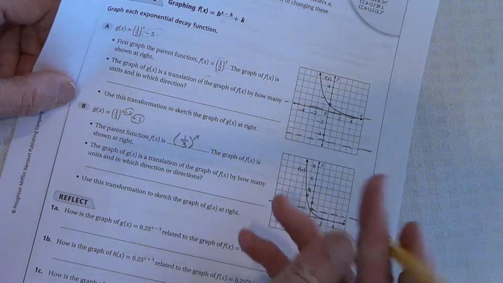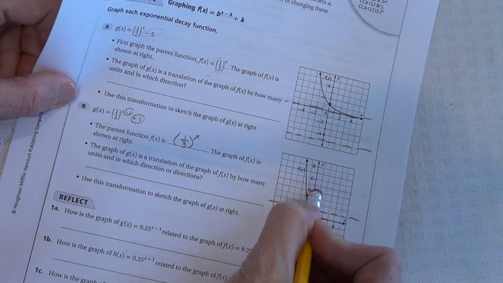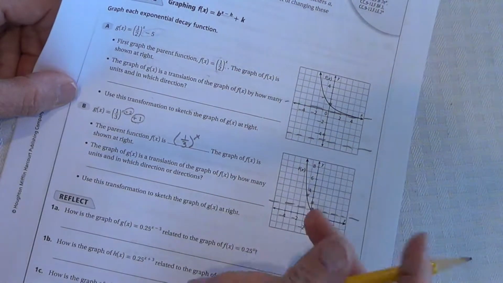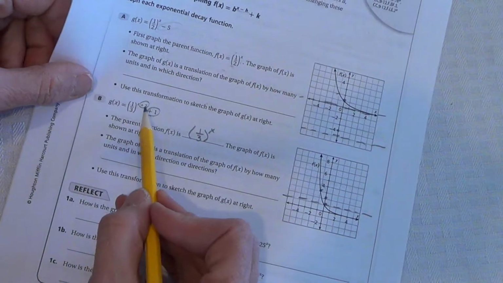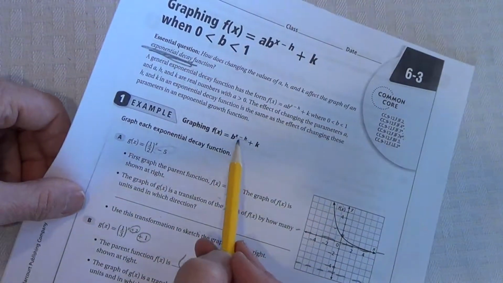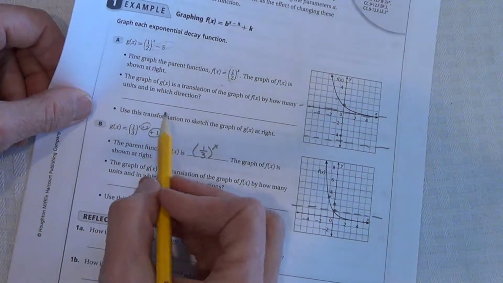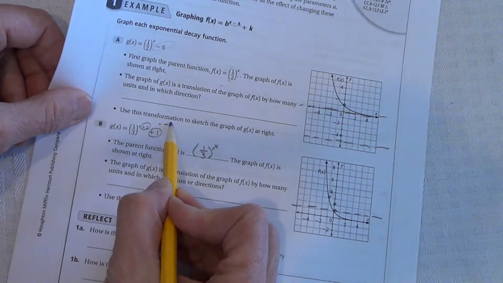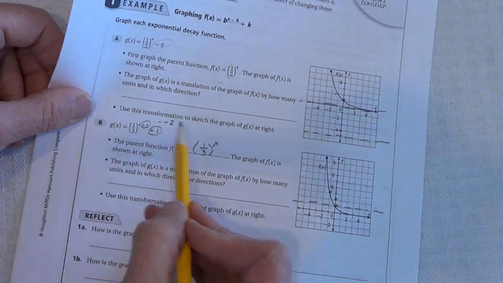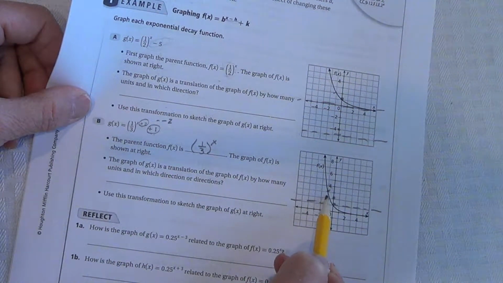Oh, I forgot one thing. I apologize. Don't put that point in yet. I just looked back at the problem and remembered we have a k or an h shift as well. The h in this formula is at a -h as well. So if you have a +2, you know that it's a minus a -2. So we're going to the left 2. So take this vertex and move it left 2.